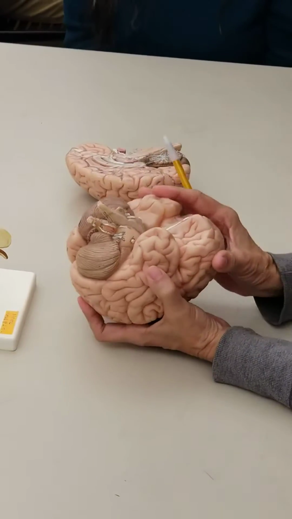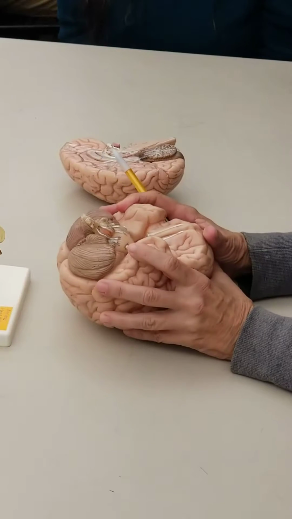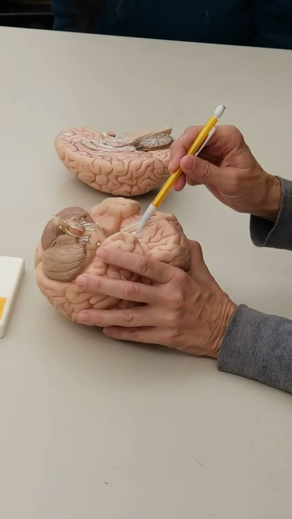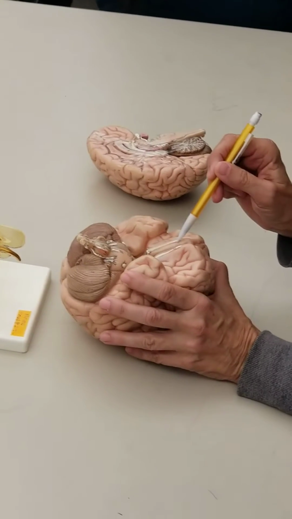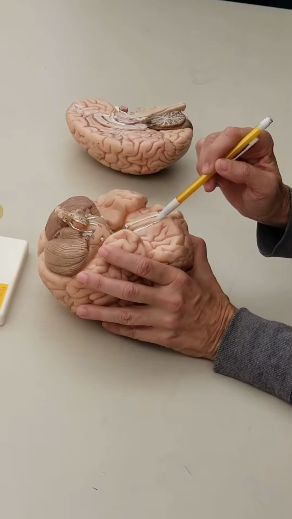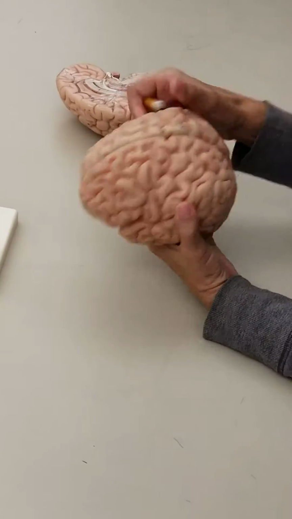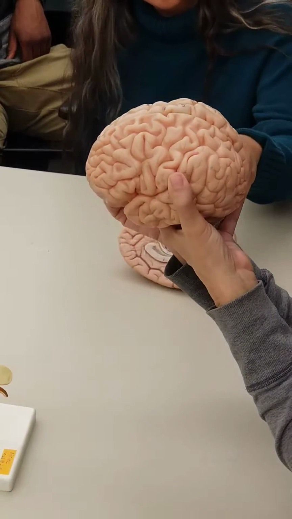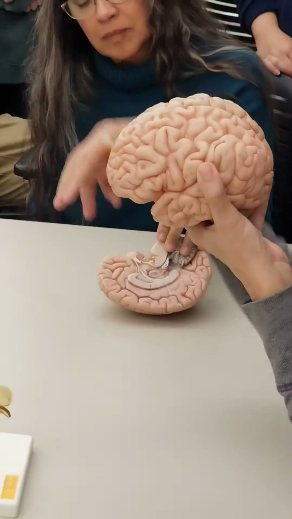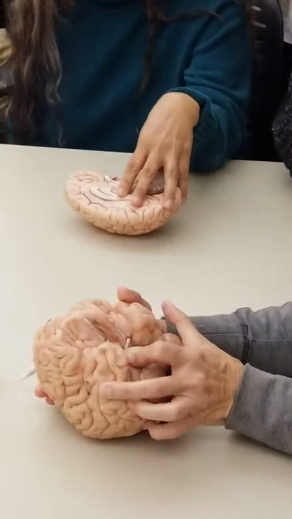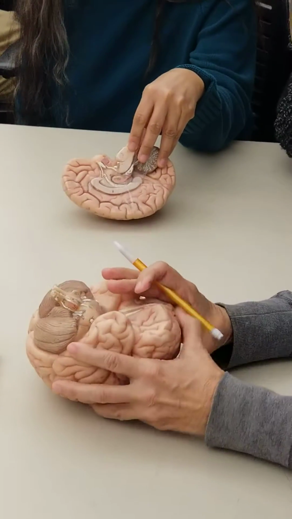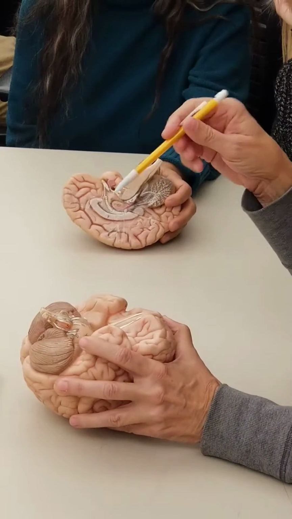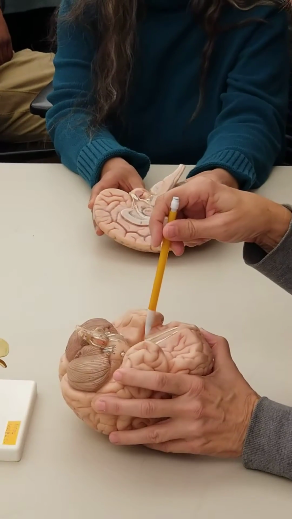So let's look at the different cranial nerves here that you need to know. The ends here are the olfactory bulbs. If you turn it this way, what's here is basically the roof of the nasal cavity. The receptors hang down here, and they go through the cribriform plate and connect to the olfactory bulbs here.